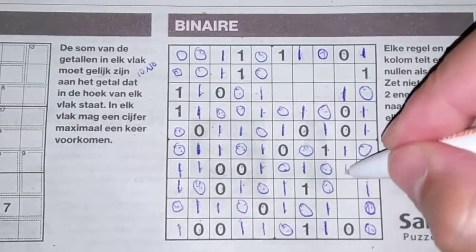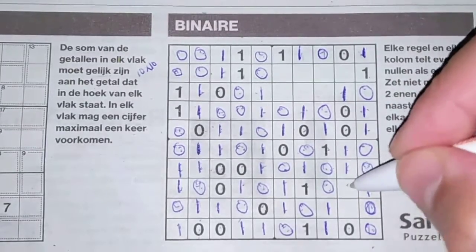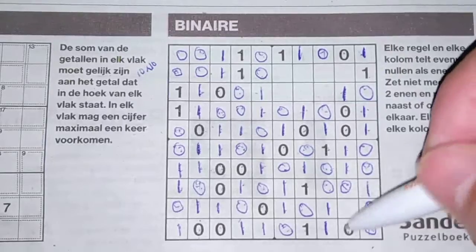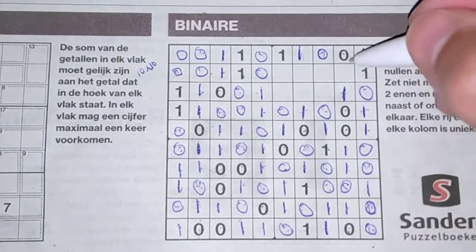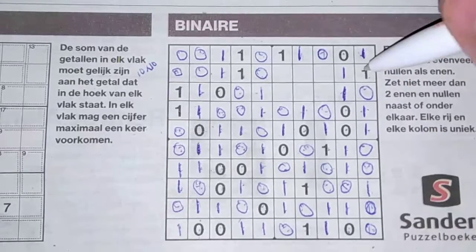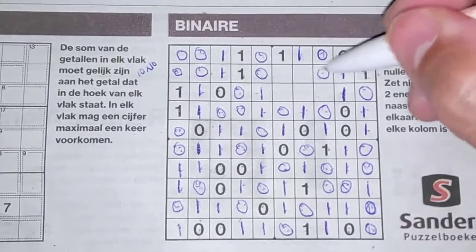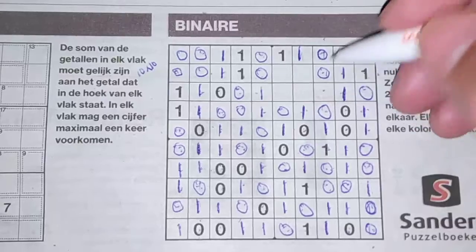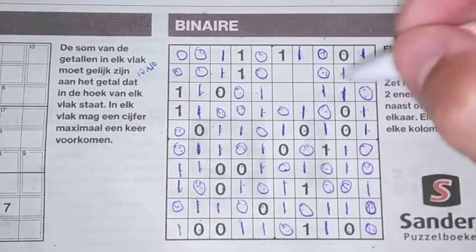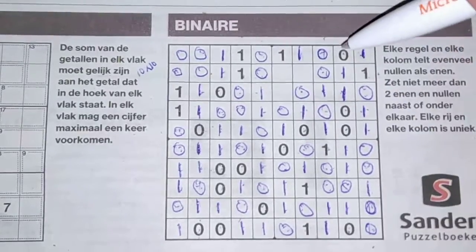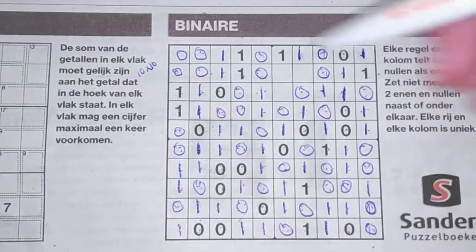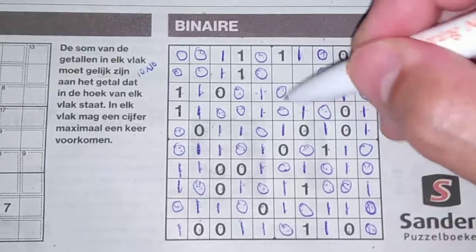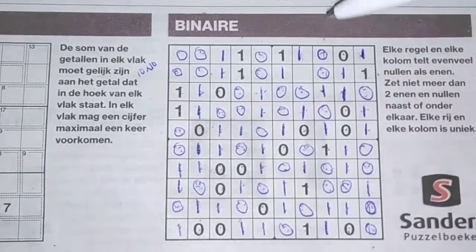Between 2 O's comes a 1, double 1 here, and O, then O. Between 2 O's comes a 1. 1, 2, 3, 4. This is number 5. Double 1 here and O, then O, double O here and 1, then 1, double 1 here and O, then O. 1, 2, 3, 4, 5 1's. So the rest are O's, double O here and 1, then 1.